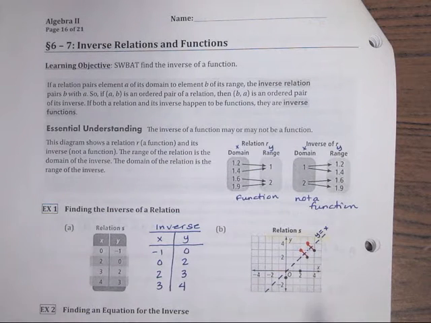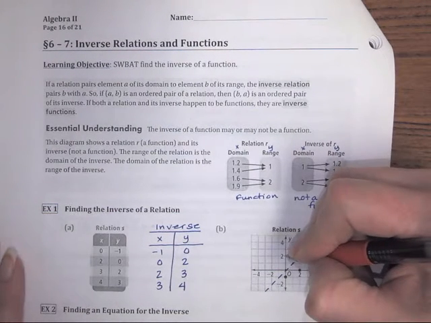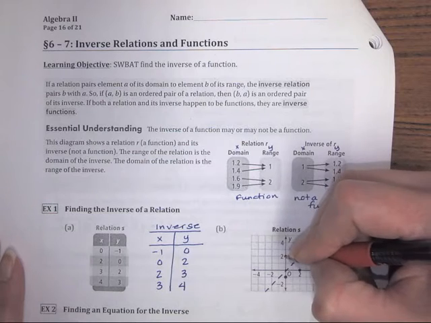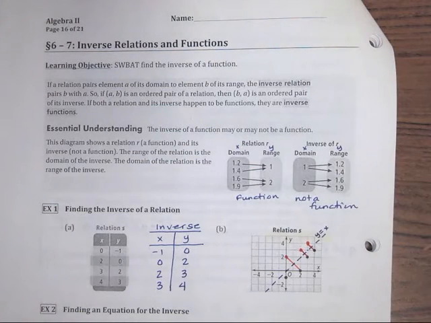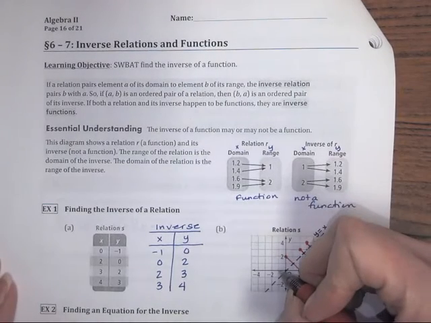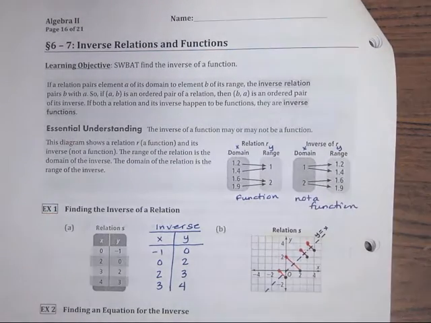Now, this one right here is going to be over here. But look again, when you connect them, you see it's exactly the same amount on the other side of the line y equals x. And here's that one. So in red is where you have your inverse on a graph.